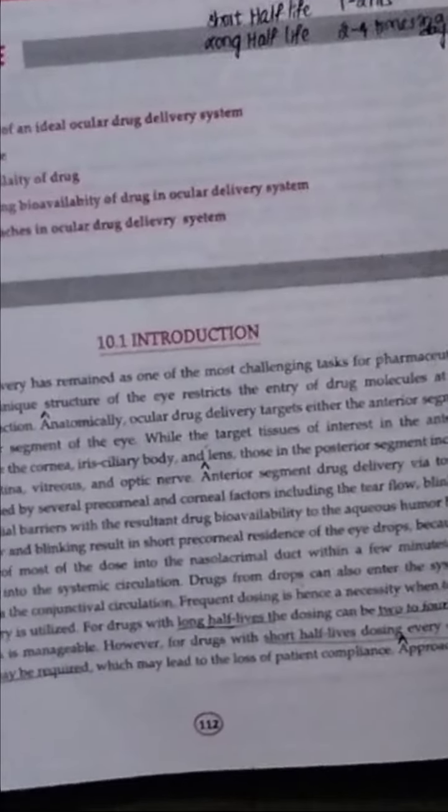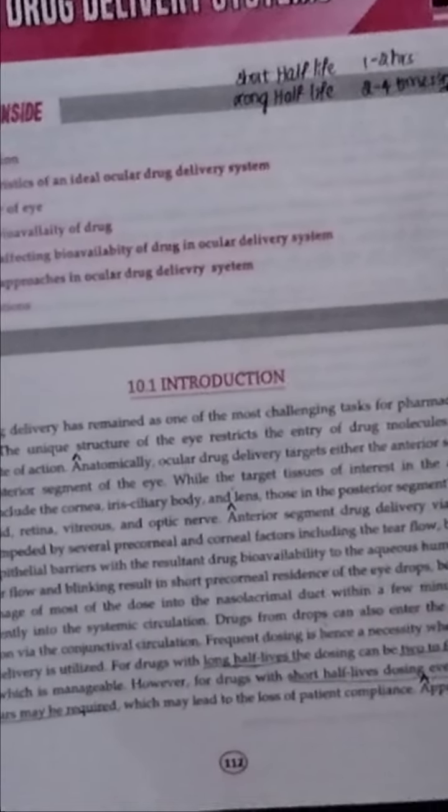The anterior segment contains the cornea, iris, ciliary body and lens. When it comes to the posterior segment, we can observe the choroid, retina, vitreous and optic nerve.